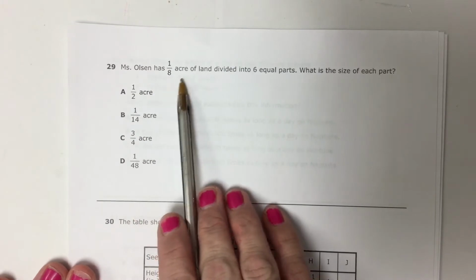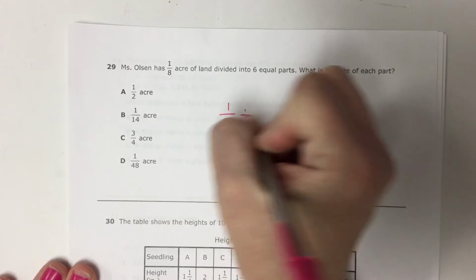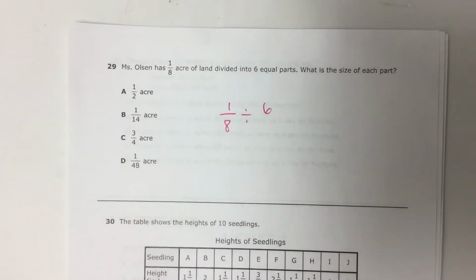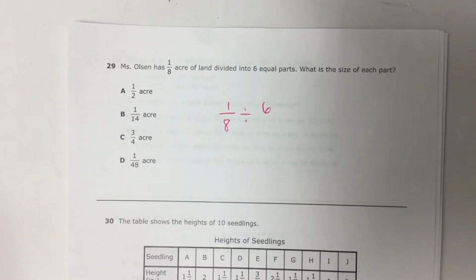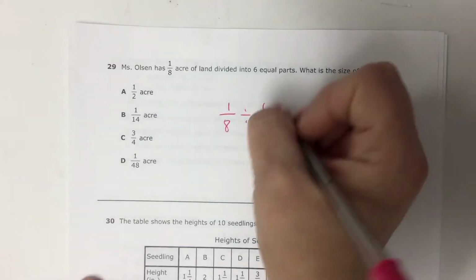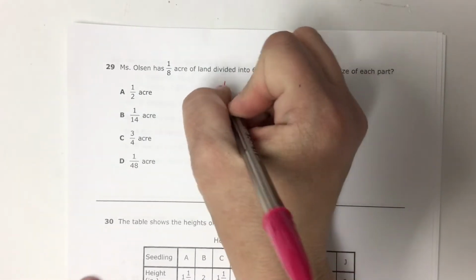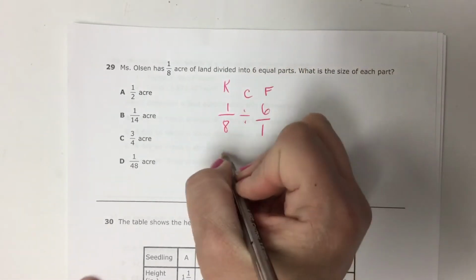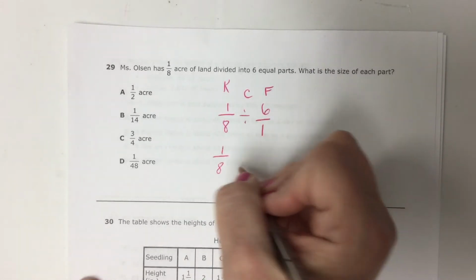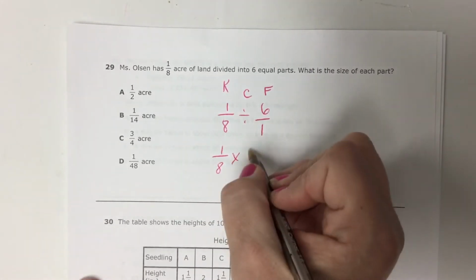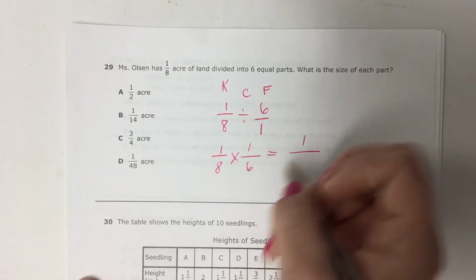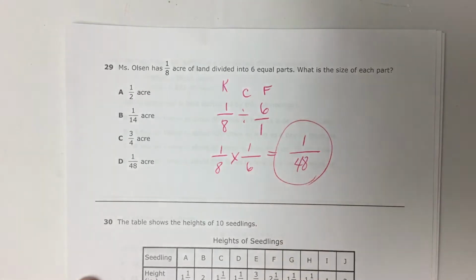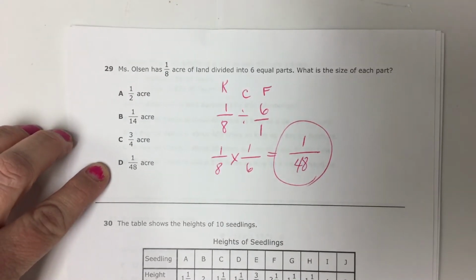Ms. Olson has 1/8 of an acre of land divided into 6 equal parts. 1/8 divided into 6 equal parts. What would your answer be? Okay, you should put a 1 under the whole number. Keep, change, flip. So 1/8. Change the division to multiplication. 6/1 is going to flip to 1/6. 1 times 1 is 1. 6 times 8 is 48. You should have chose D.